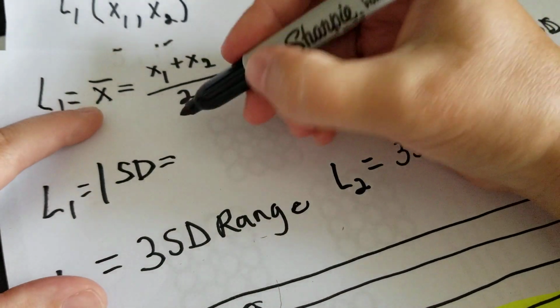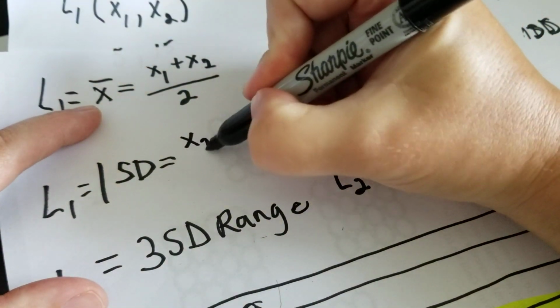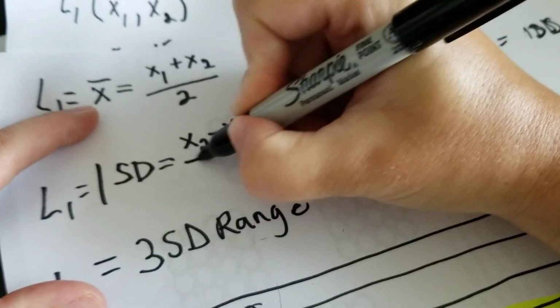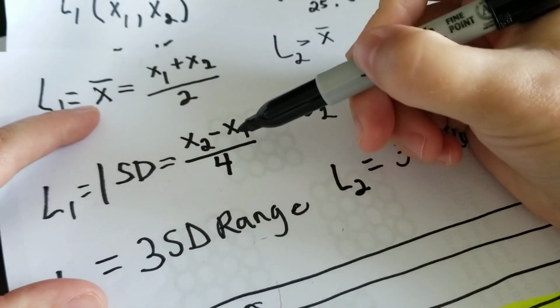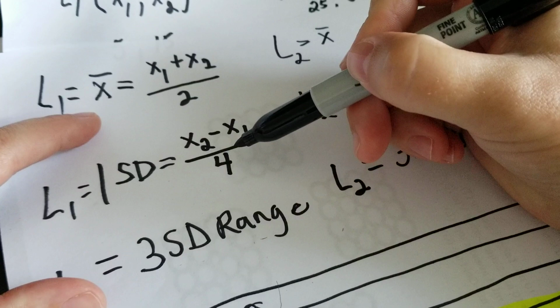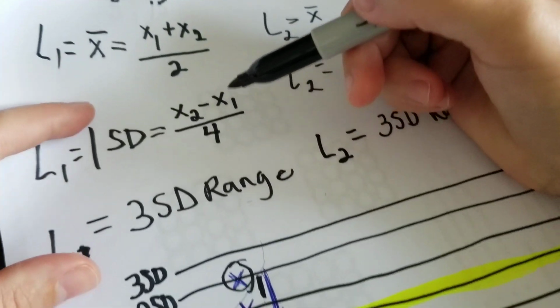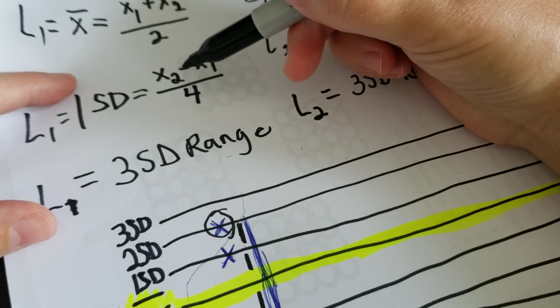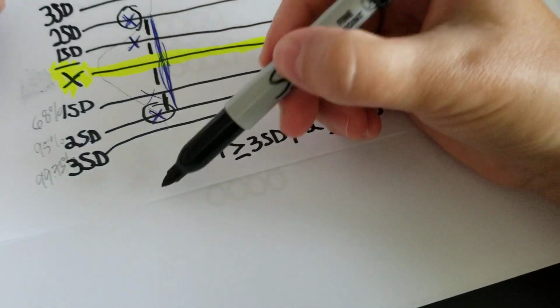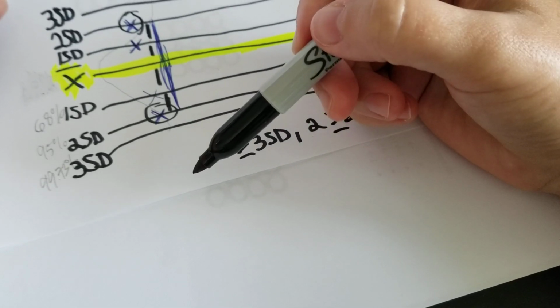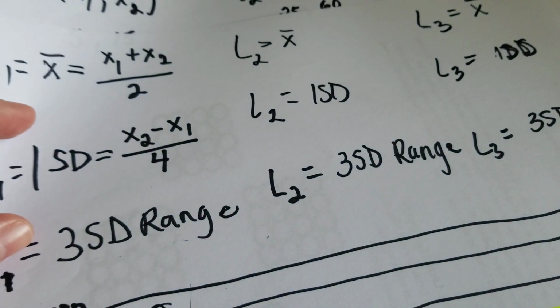So knowing that, what we can do is take X2 minus X1 over 4, because remember, there's 4 spaces. And if we did this the opposite way and we did X1 minus X2, that would take us well below this 3 SD range, and that's why the equation is not that way.